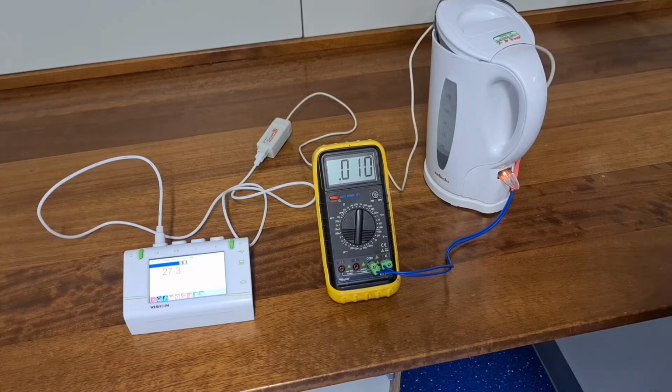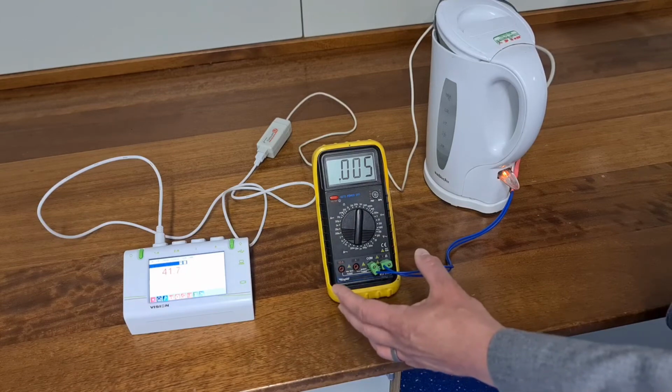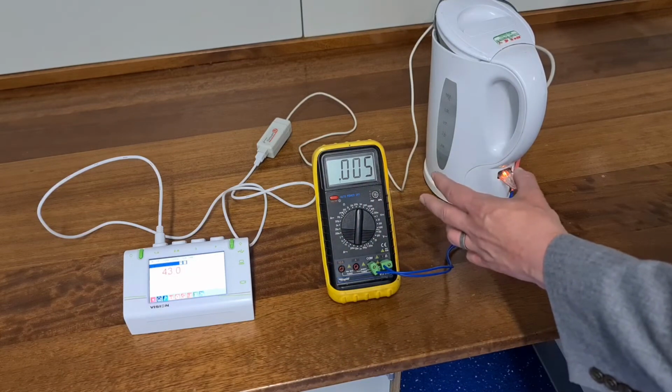Now, this kind of thermistor is called a negative temperature coefficient thermistor because of the fact that as the temperature increases, the resistance decreases. You can see that it decreases rapidly to start with, but then more slowly later on.